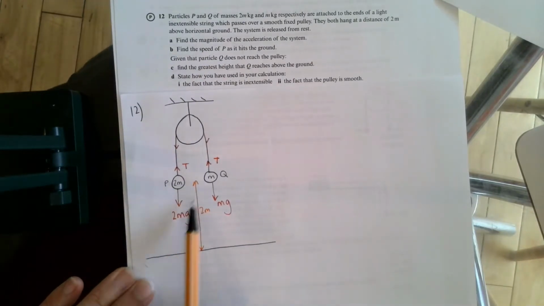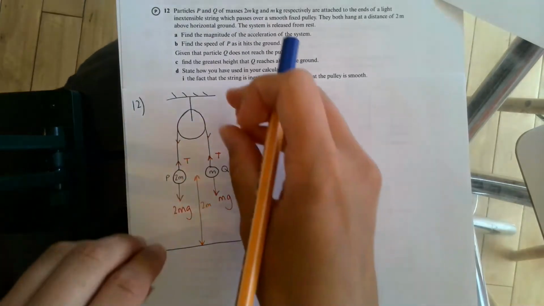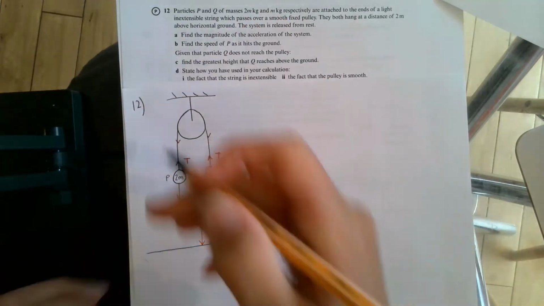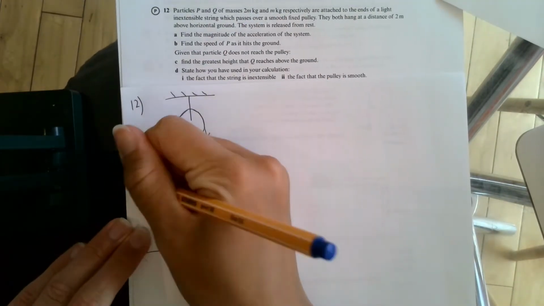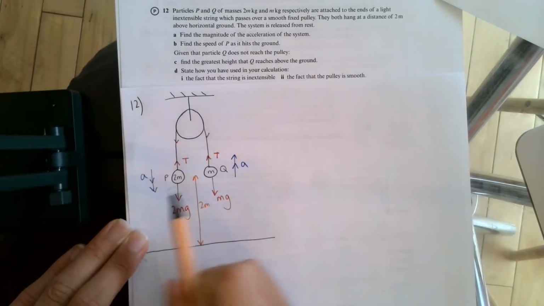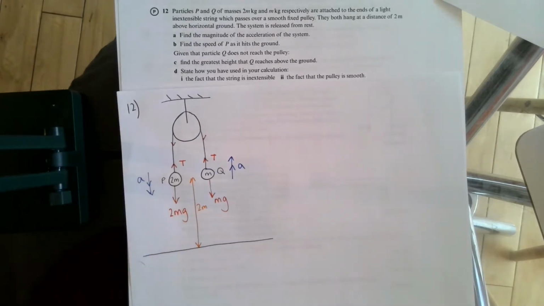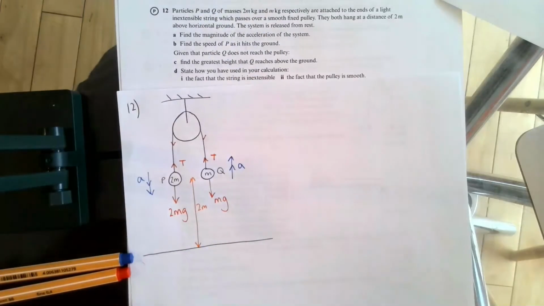And because this one is clearly the heavier one, it's double as heavy as Q, that is what's going to go to the floor. So P is going to be going down while Q goes up. So the acceleration here is downwards, whereas Q is accelerating upwards. Although we know that the accelerations will be the same because of the light inextensible string. And the first question is finding out what that acceleration is.